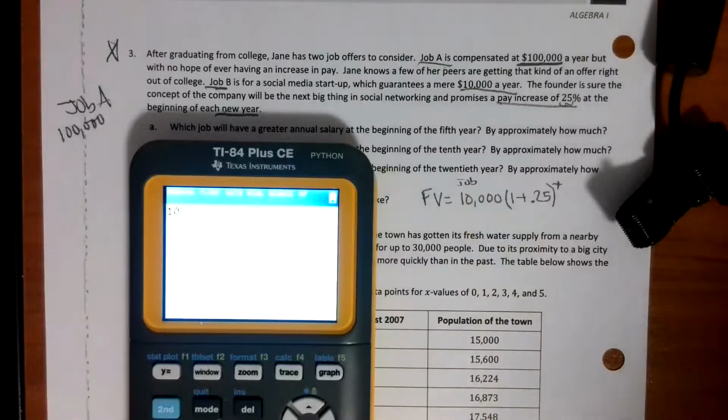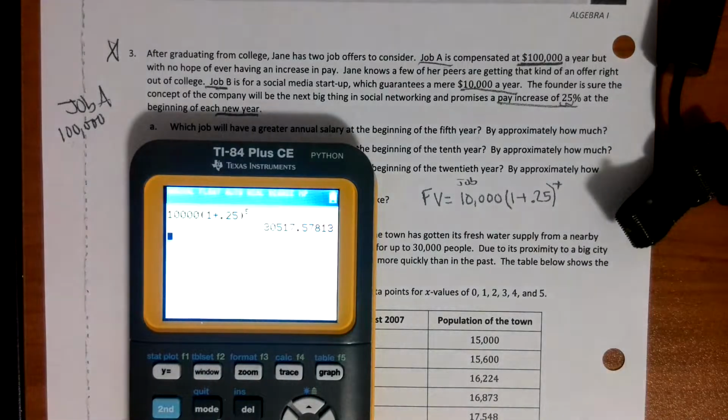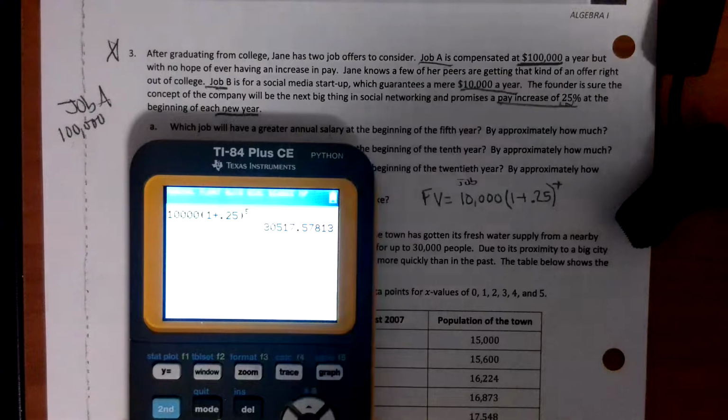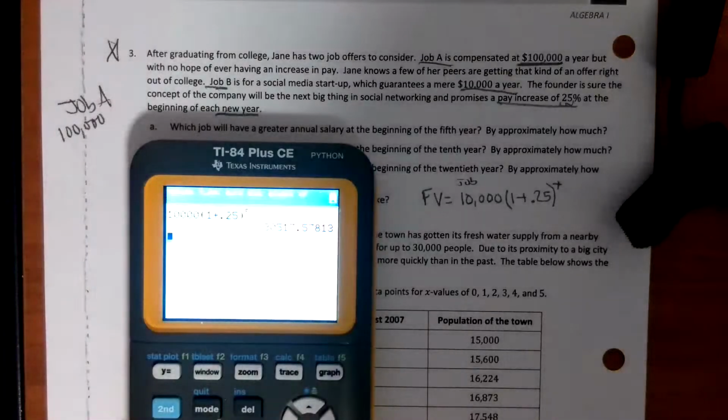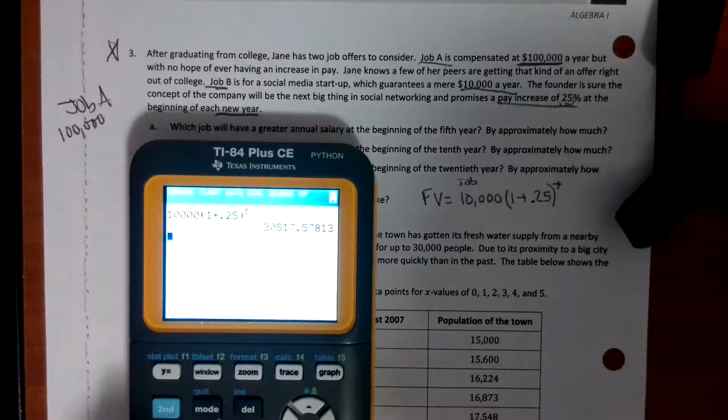So we have 10,000. And then we have parentheses, 1 plus 0.25, parentheses, caret, and it says the 5th year. Let's see, did I get that right? Oh, sorry, beginning of the 5th year. My bad. So rewind.